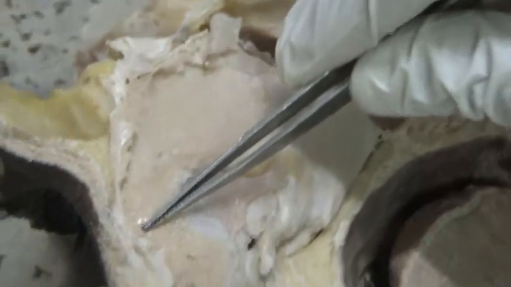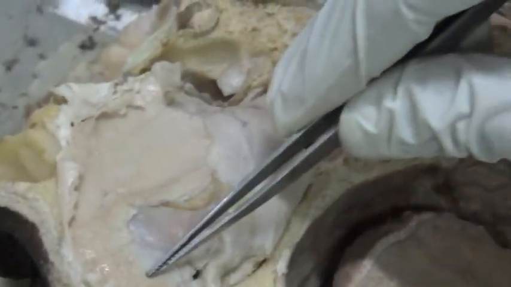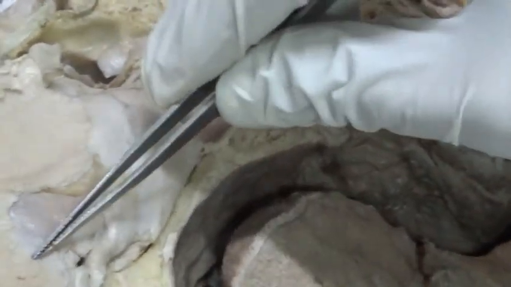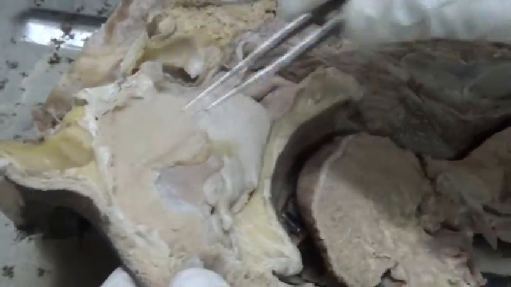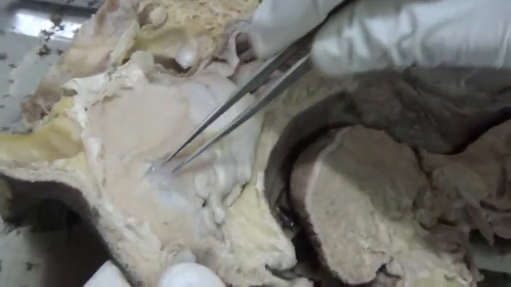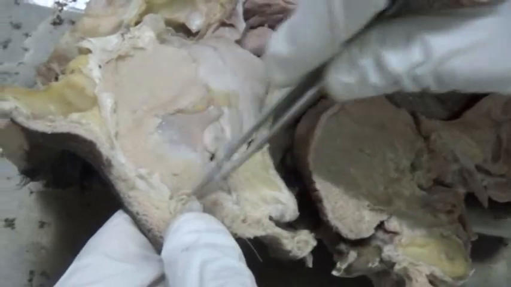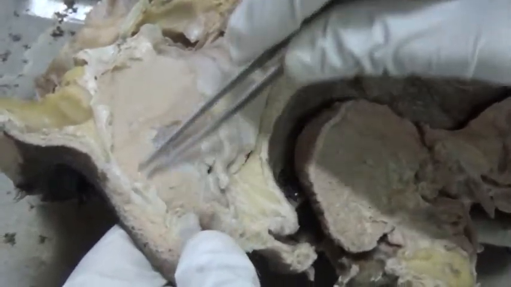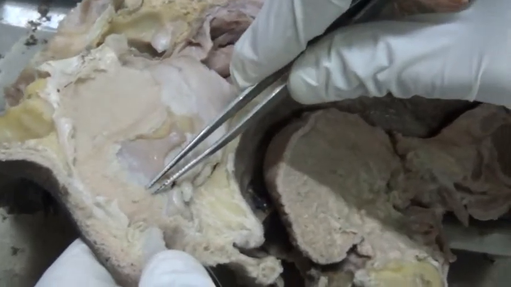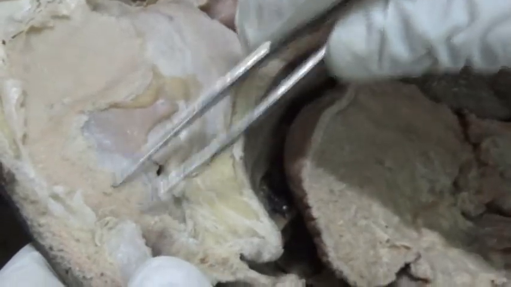Here the septal branch of the anterior ethmoidal artery, the sphenopalatine artery, the greater palatine artery and the superior labial artery, all these four arteries except the posterior ethmoidal artery, anastomose with each other to form a vascular plexus known as Kiesselbach plexus. This area of the nasal septum is the commonest site of epistaxis. The common causes of epistaxis are trauma or hypertension.